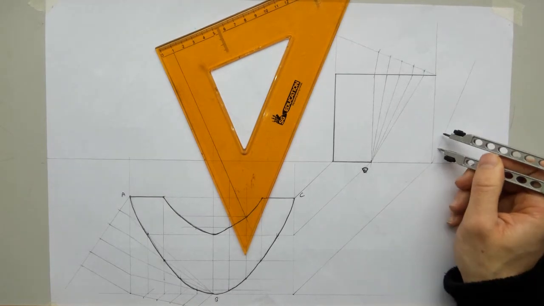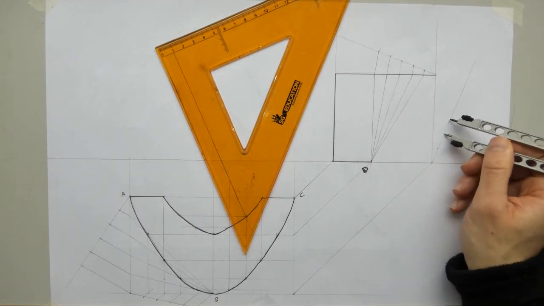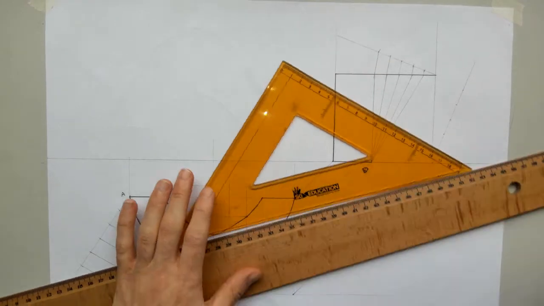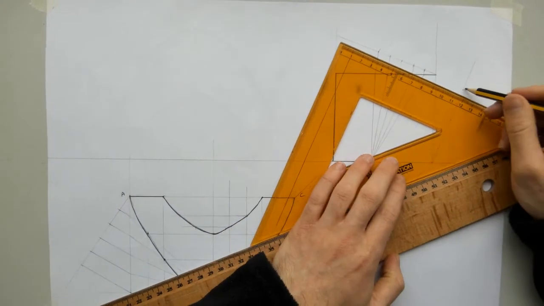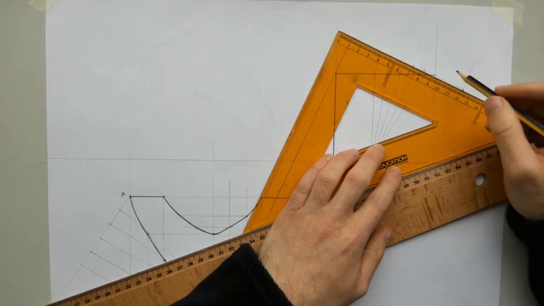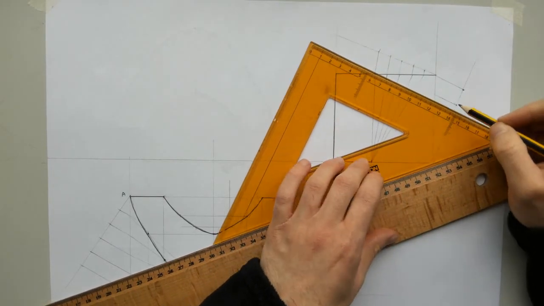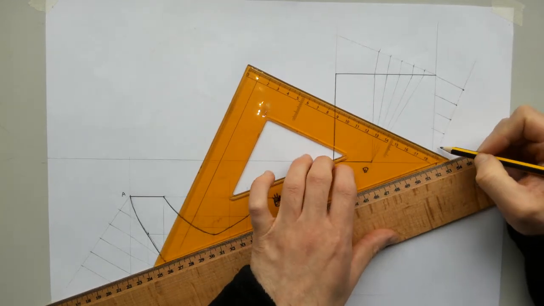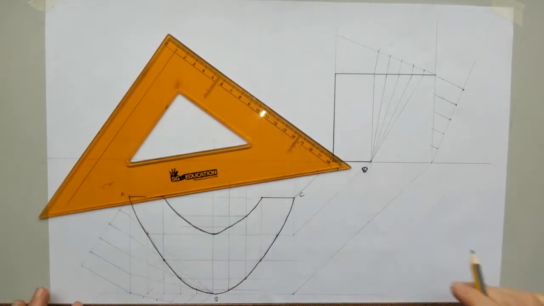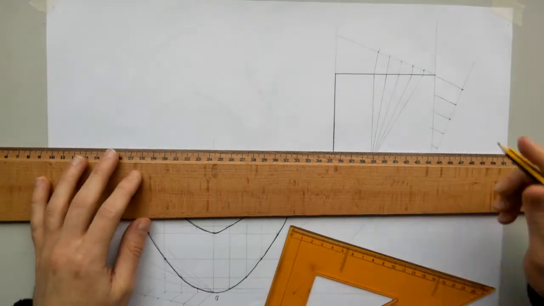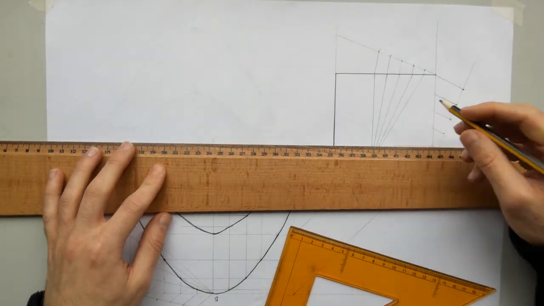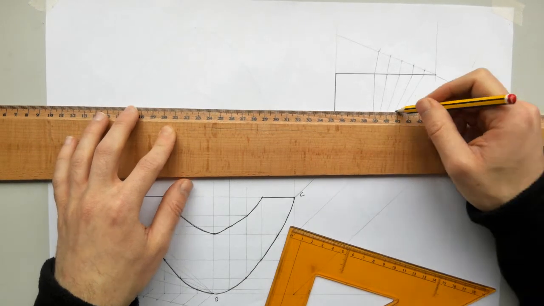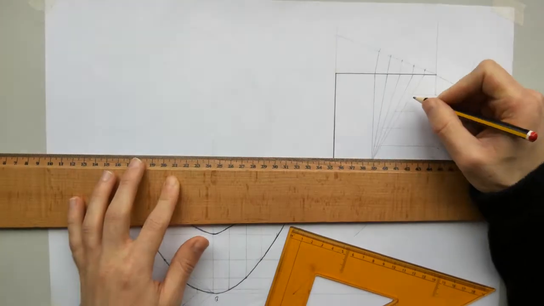So 1, 2, 3, 4, and 5, and connect back to the end there, and I'm going to take these points up then as a result. So I take this up to here, this one up to here, the third one goes up to there, and the final one goes to there.